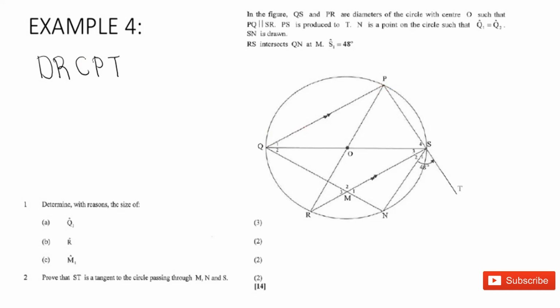Do we have a cyclic quadrilateral in this question? We definitely do have a cyclic quadrilateral, because P, Q, N, and S is a quadrilateral.